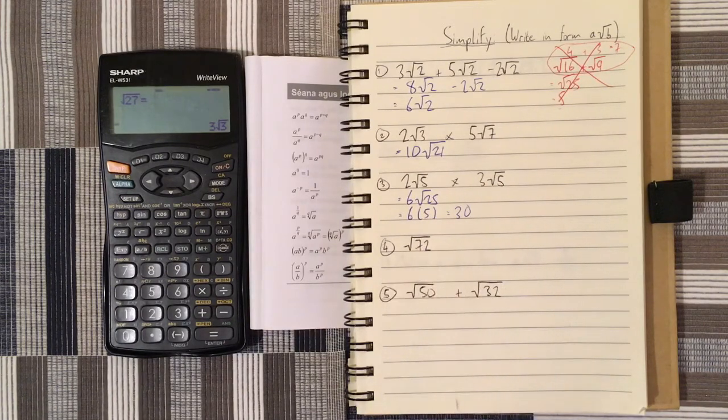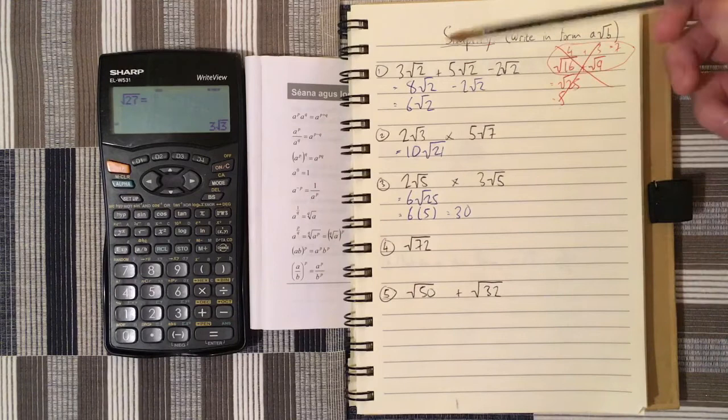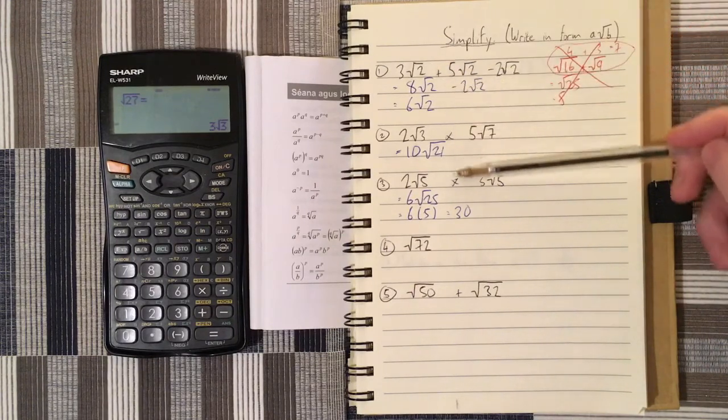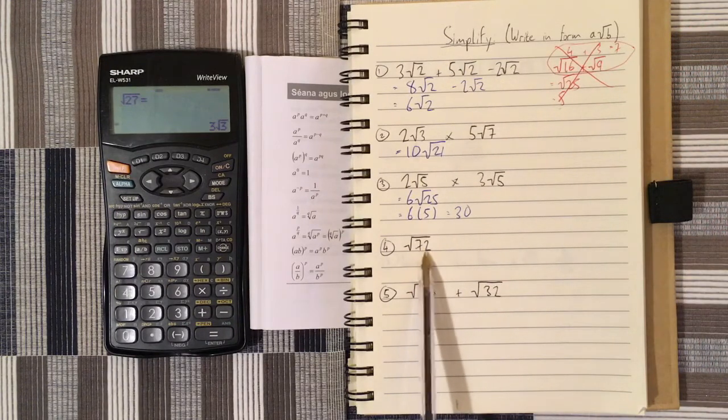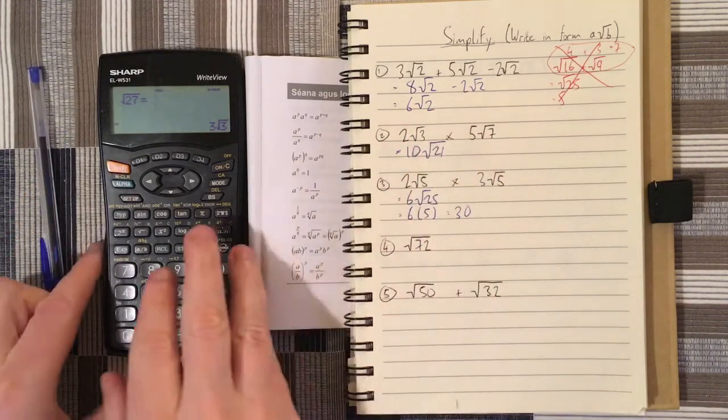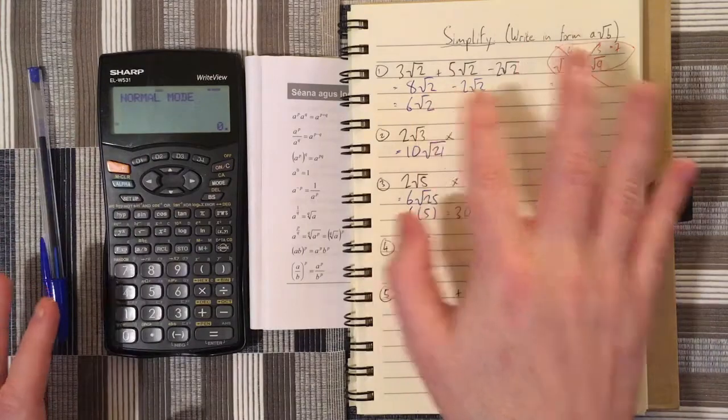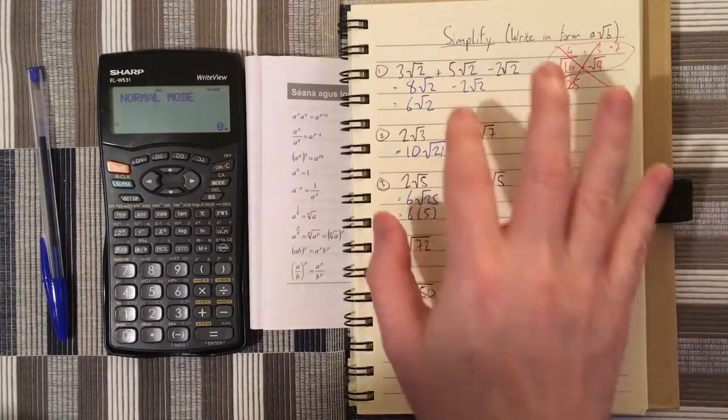Next one then here, root 72. So I want to simplify this. What I might do now is go back and do all these on the calculator. I'll start doing this one on the calculator and then I'll show you how to do it by hand. As I said, you can do a lot of these on the calculator without using these rules.